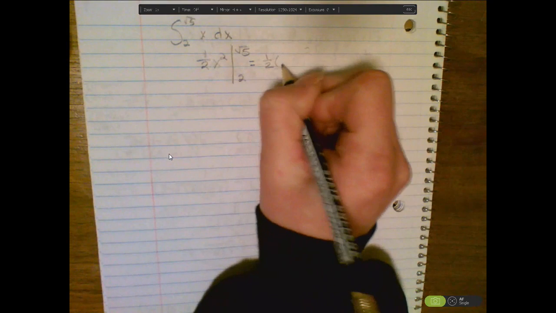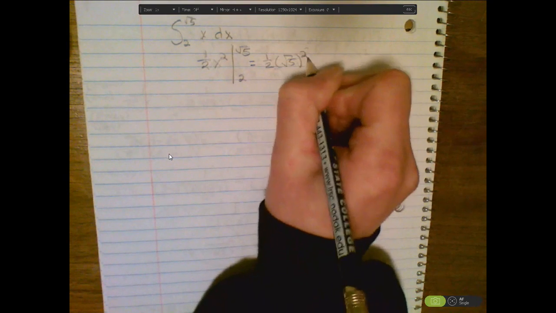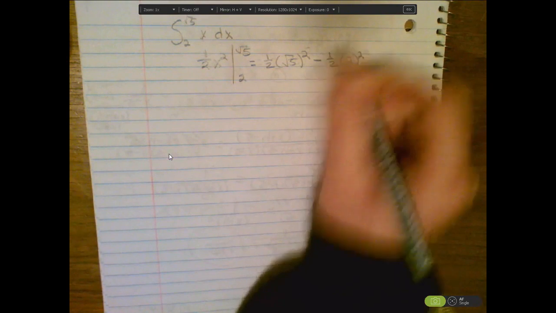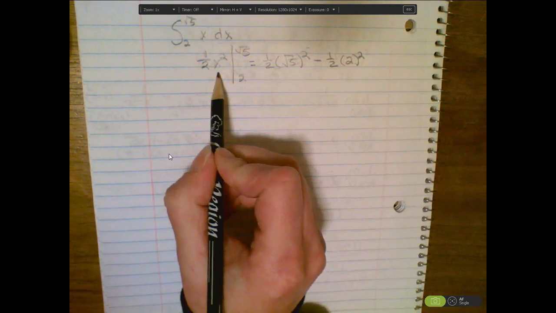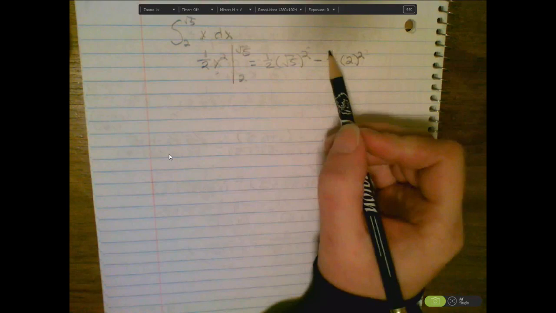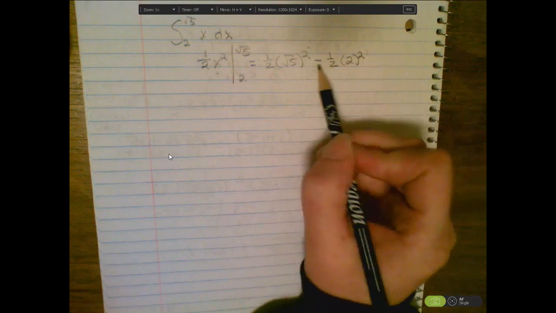Okay, so what I'm going to do is 1/2 times 5 squared minus 1/2 times 2 squared. Now obviously if this was longer than 1, if this wasn't a monomial but a polynomial of some form, you would want to put parentheses around this because this negative would apply to all the terms.